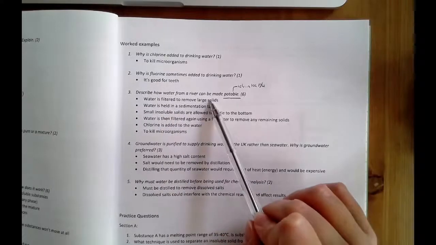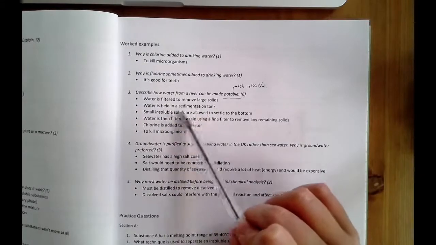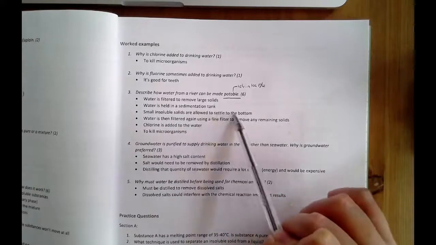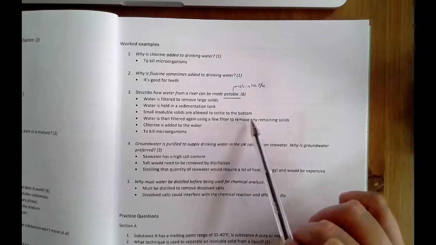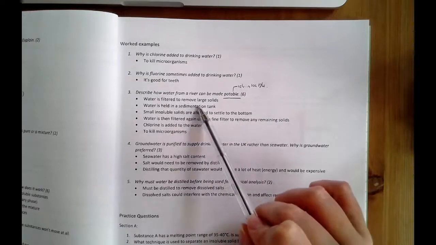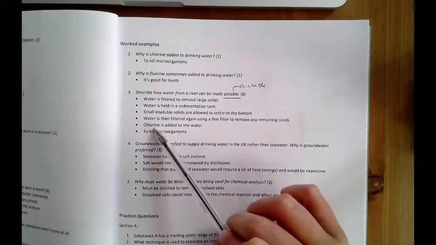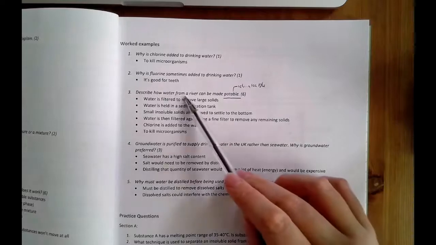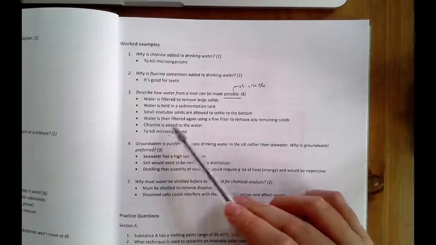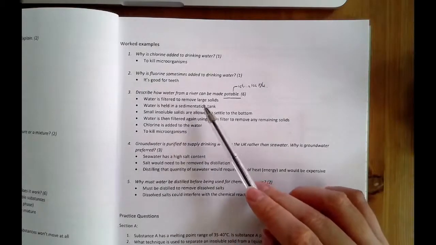Filtering to remove large solids. You hold it in a tank and that will let smaller solids settle to the bottom. You then filter it again, as long as you're mentioning filtering once and sedimentation once, and then you're also going to be talking about chlorine, adding chlorine to the water, and then say why you add it. So there's three main things you need to talk about: filtration, sedimentation, and chlorine, and talk about why you go through each of these processes.